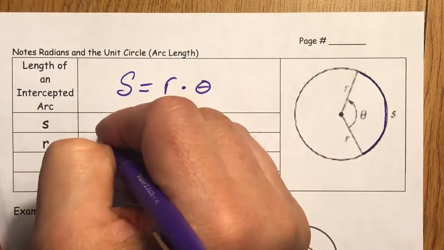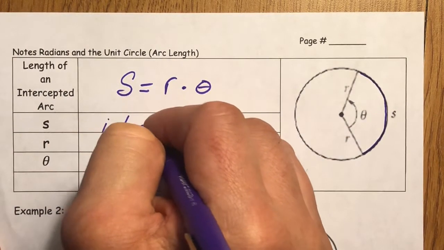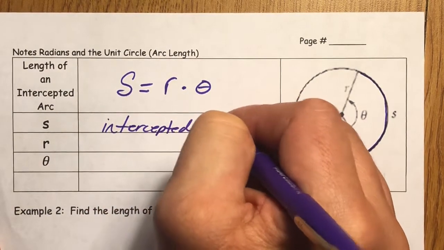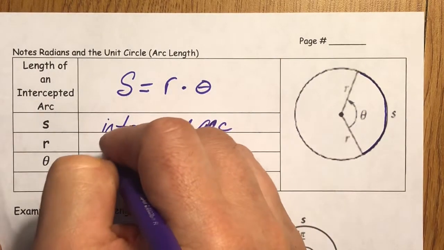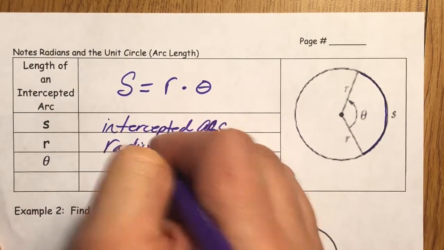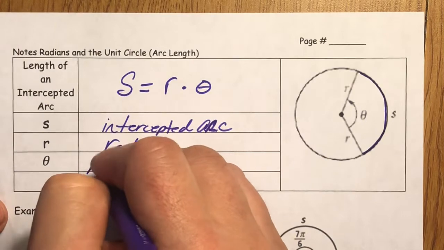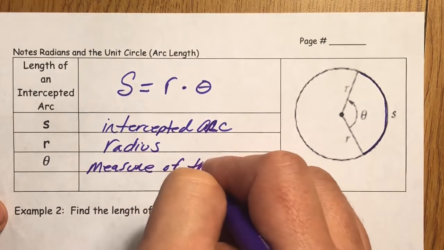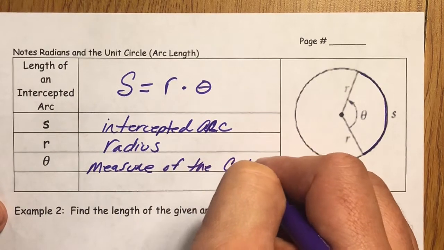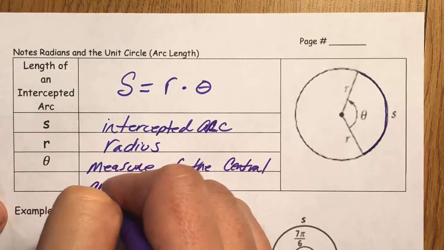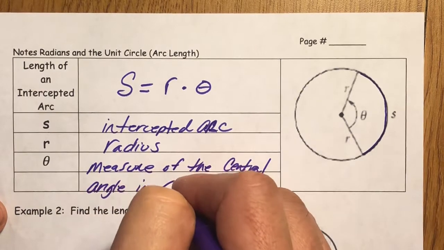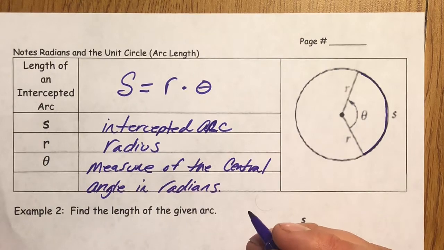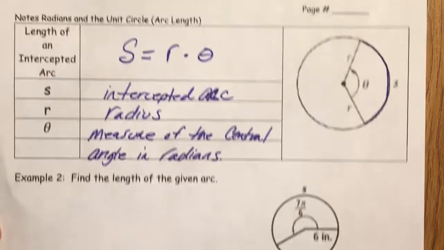So S is the intercepted arc, R is the radius, and theta is the measure of the central angle in radians. Okay, so let me show you how this little formula works here.